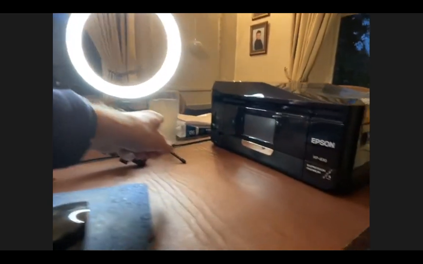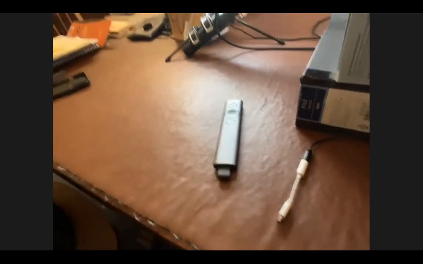I've got a drink over here because it's important to keep yourself well hydrated during the session. I tend to use a mouse when I'm moving forwards through the slides, but it's absolutely fine to have a clicker and to use that.